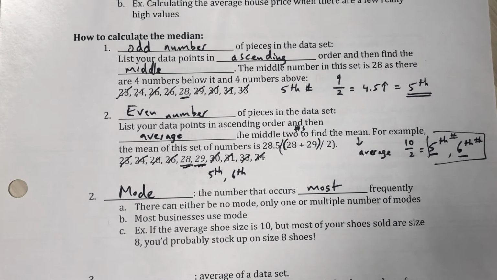So we'd have all kinds of different categories. Do small Blizzards sell more than mediums? Do mediums sell more than larges?